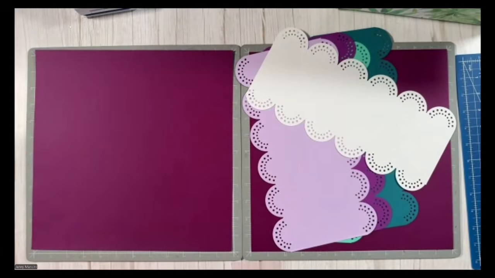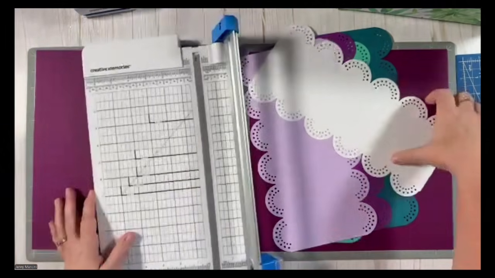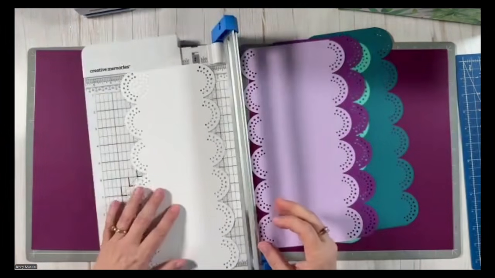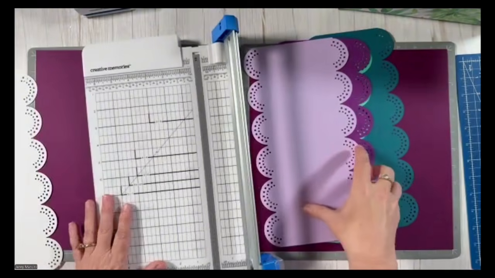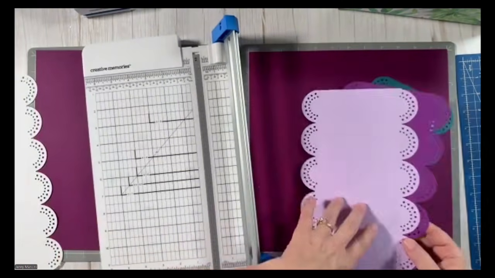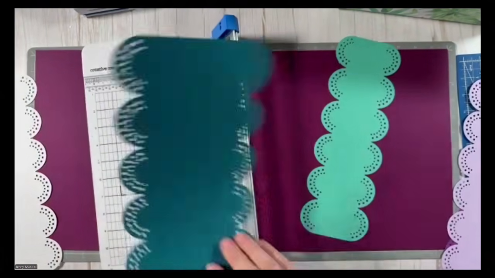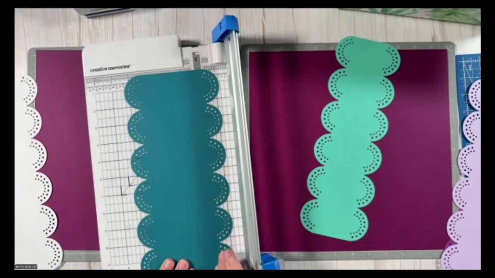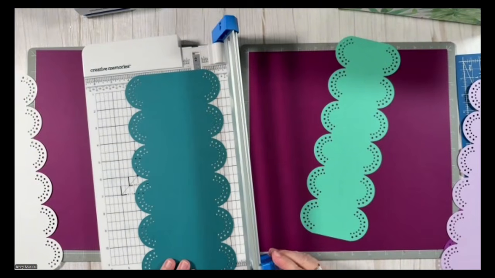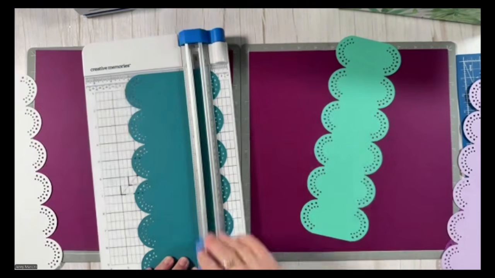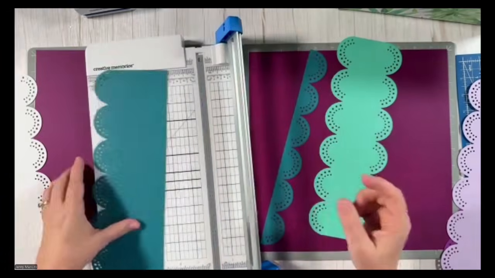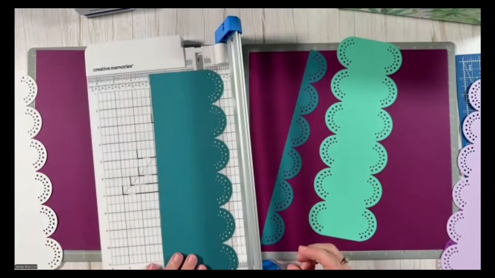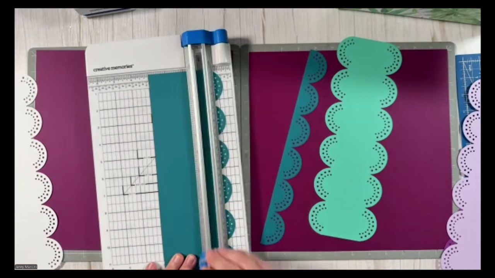All right, so then the next thing I need to do is I just need to trim up all of these. And I'm going to wait to do the white because it's on the top. So I'll start at the bottom. And I want to get most of my semicircle in here. So it's right at 1 1/4 inch is where I'm cutting this. And I'm going to cut that the same for all of them.